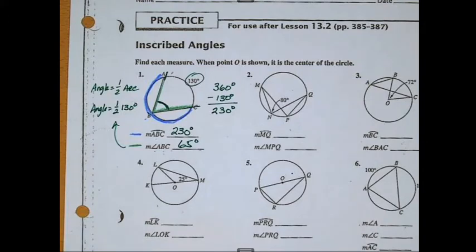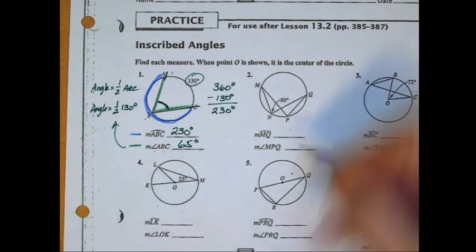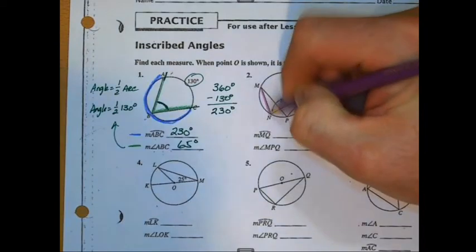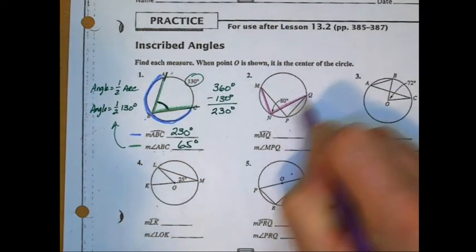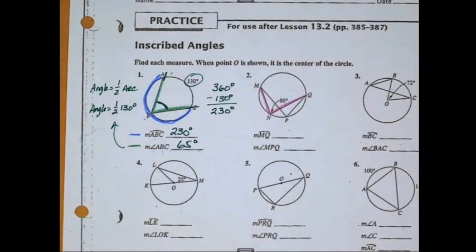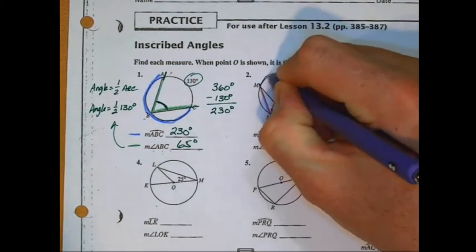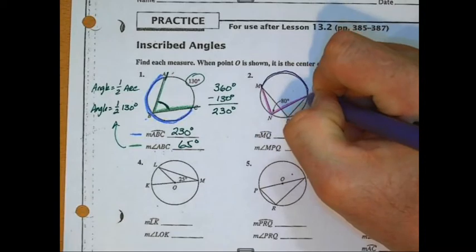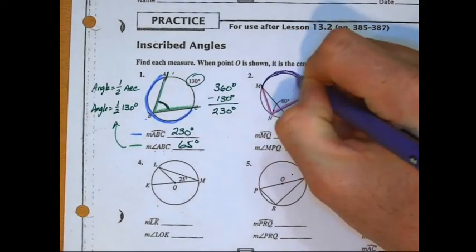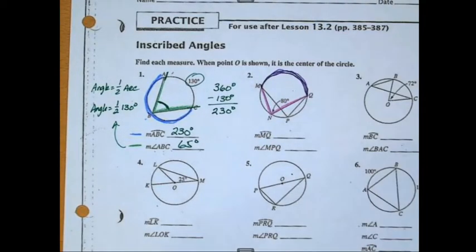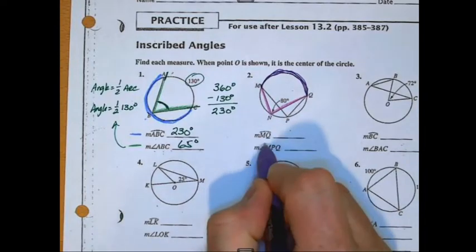Let's take a look at number 2. We have angle MNQ being 80 degrees. This angle right here is 80 degrees. There is an intercepted arc with that. I guess I should have used colored pencils. All right, so let's find that first. Arc MQ.